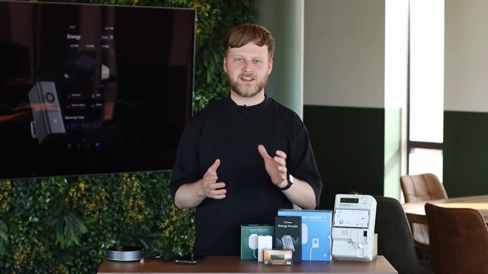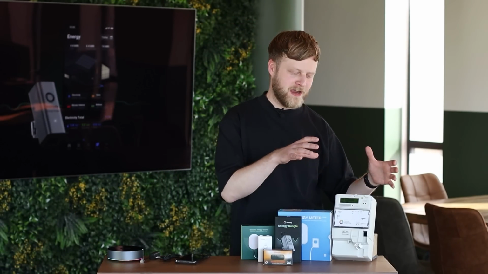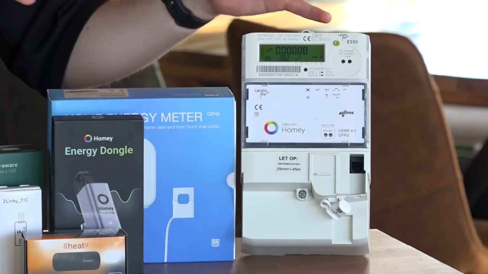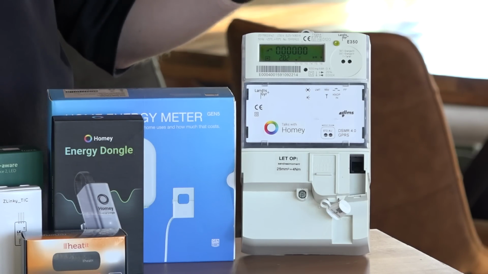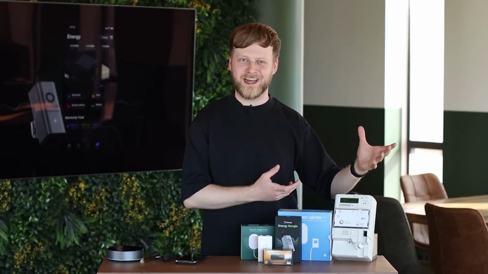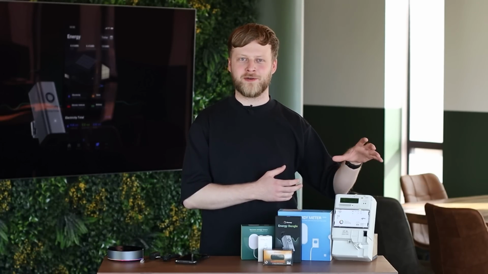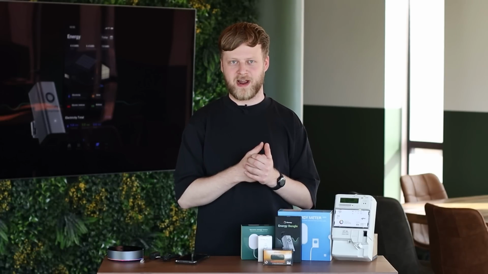So first, let's take a step back. What is a digital energy meter? That's the device that you see here. And usually this device is located in the electricity closet in your home. So the place where all the power comes in. And this meter, as the name suggests, it meters all the power you're using at home. And sometimes it also sends that data to your energy provider.